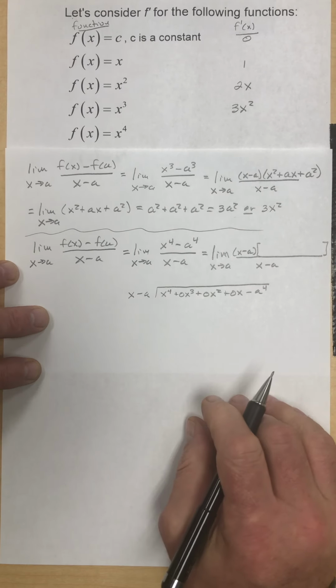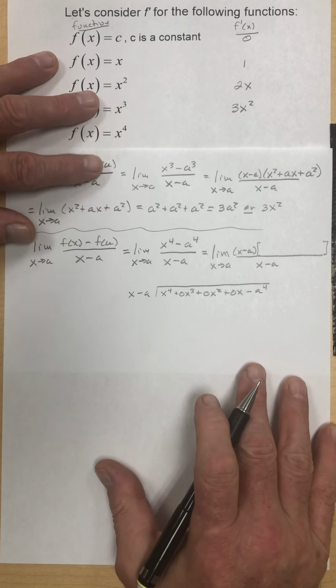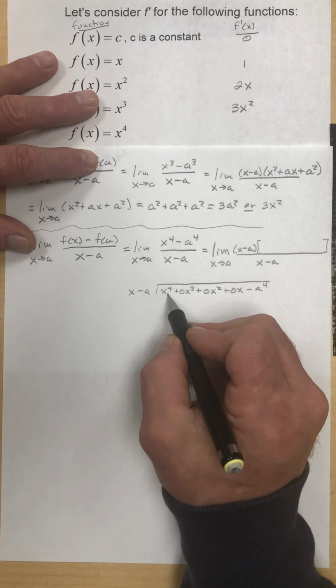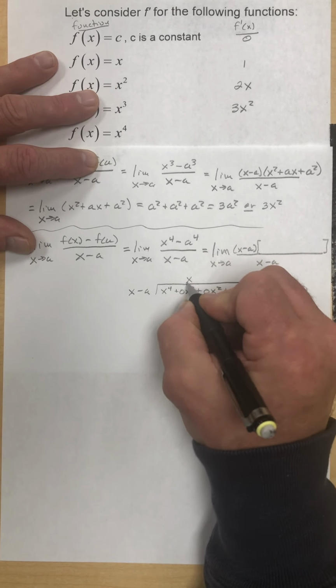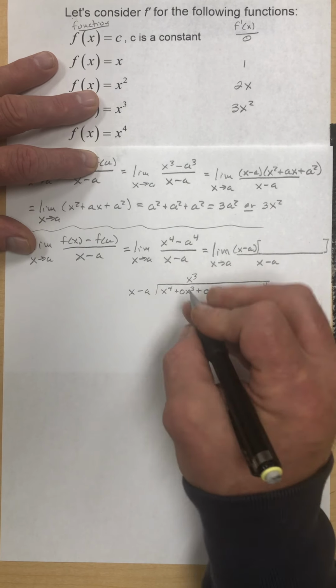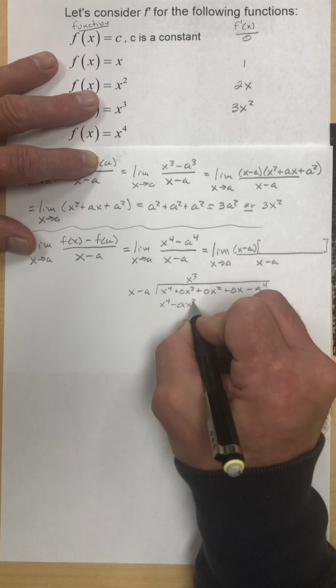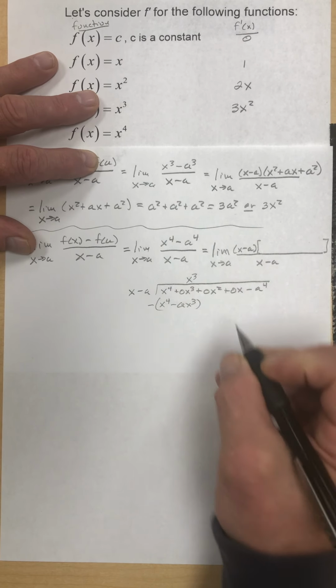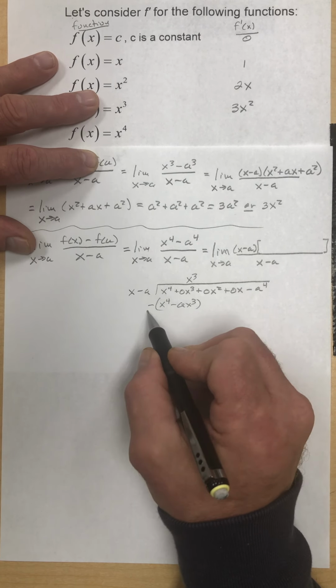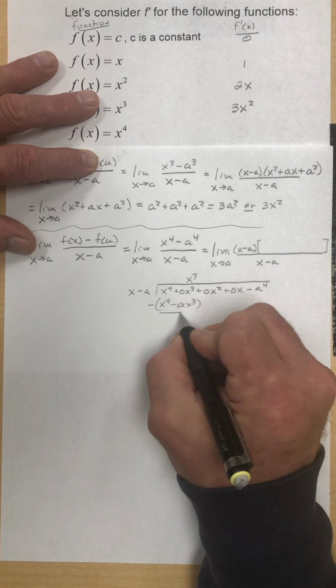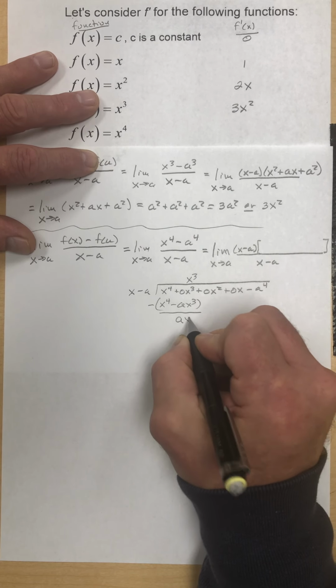And remember, a to the fourth is just a constant, okay? And so I'm going to do this long division. So x to the fourth divided by x is x cubed. X cubed multiplied through, and so I get x to the fourth minus ax cubed, and then I subtract. So these go away, and then notice it's minus a negative, so that would be plus ax cubed.